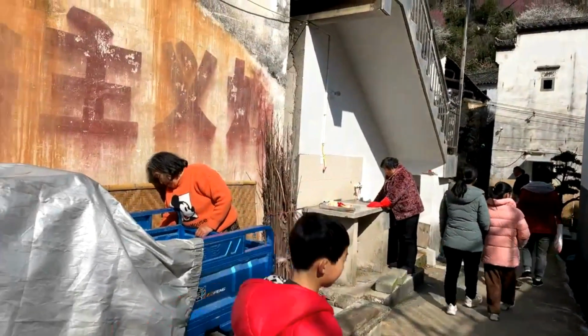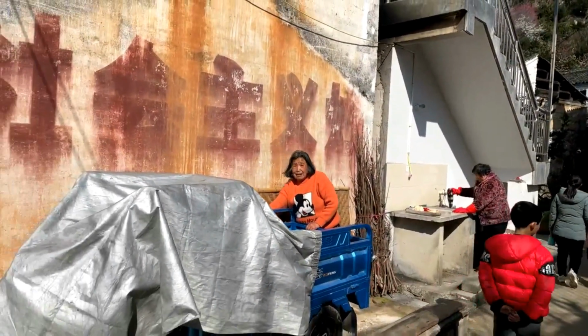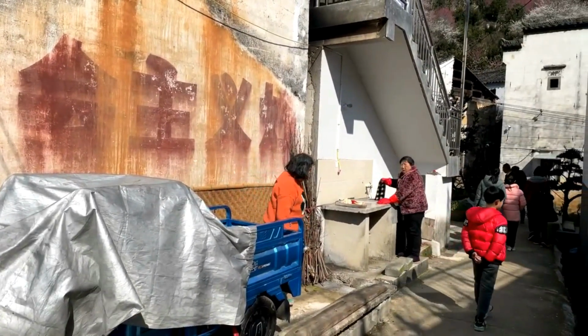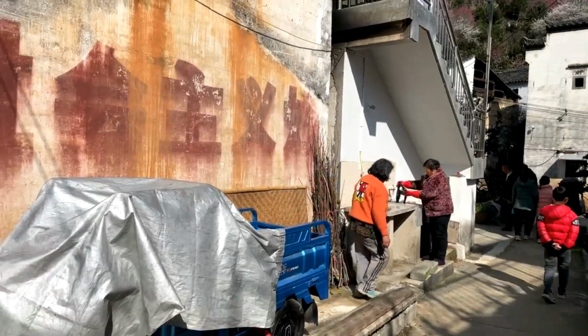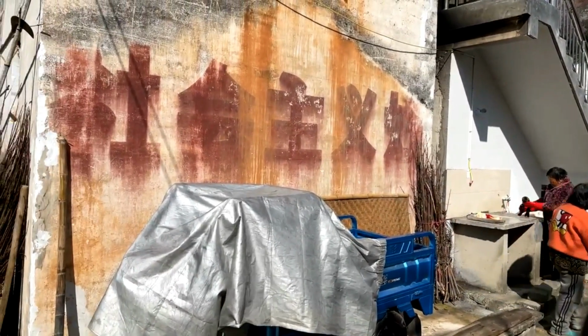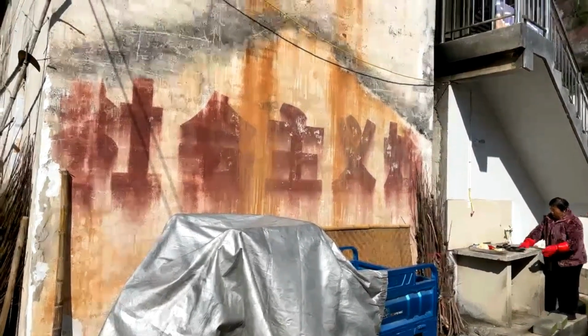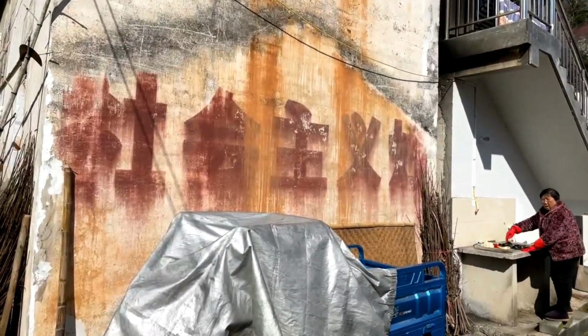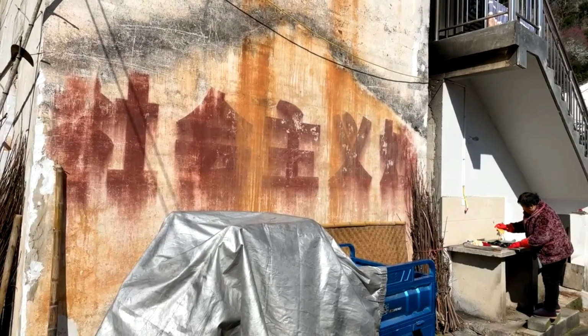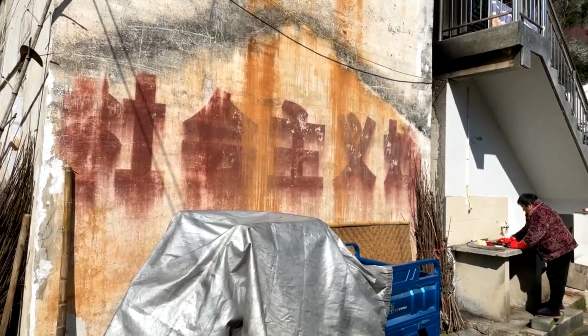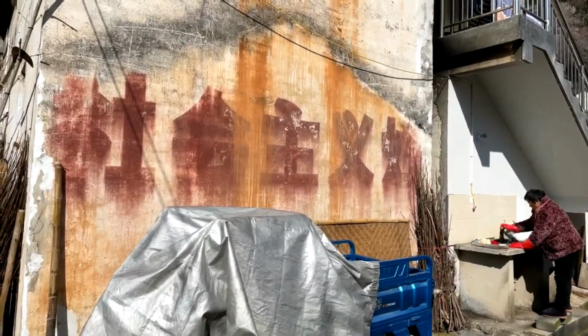All right. This is a good view. The ladies are doing their daily errand. And on the wall here, we see some fading graffiti Chinese characters from Mao's era. There are 5 characters.